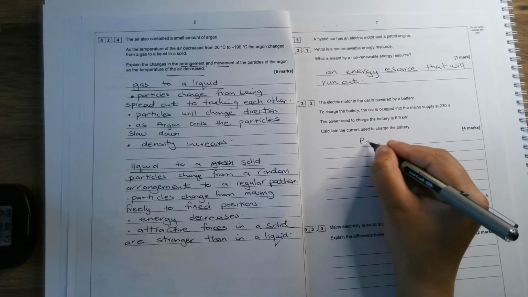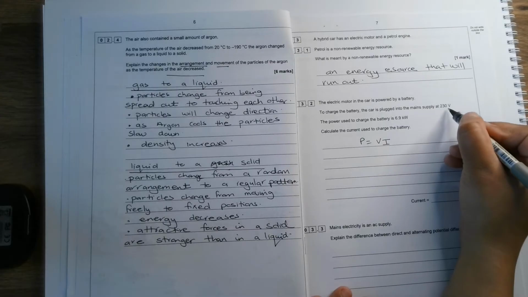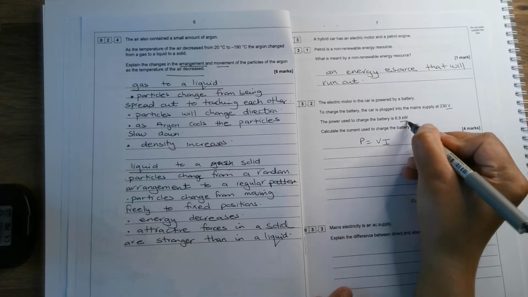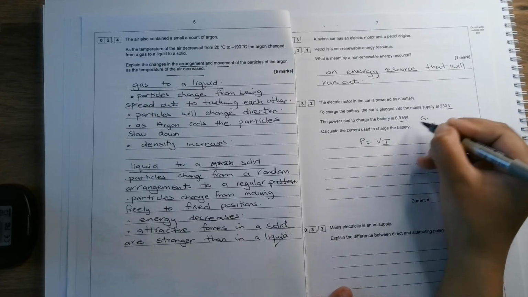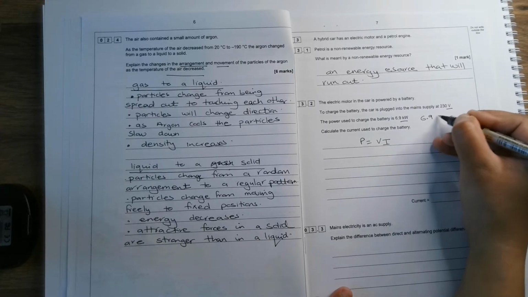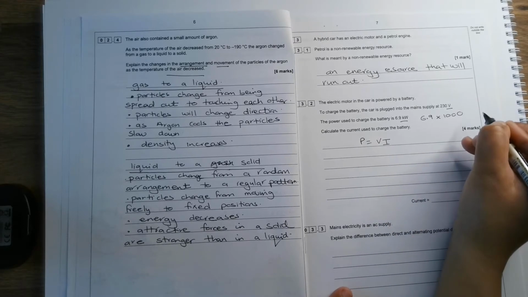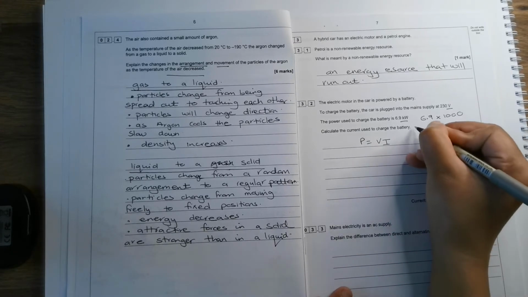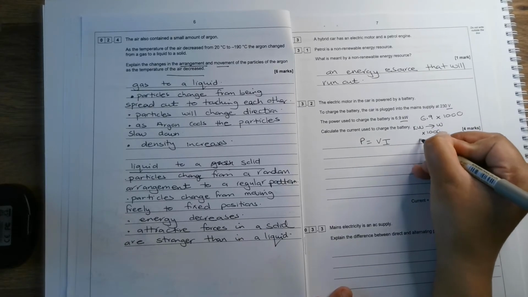Your first step is write out the equation. Then have a look at the units. That's volts. That's kilowatts. So I need to convert 6.9 kilowatts to watts. You cannot be using kilowatts. So multiply that by 1,000 to get watts. So remember that: to go from kilowatts to watts, multiply by 1,000.